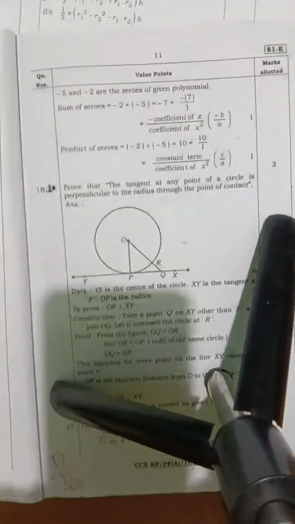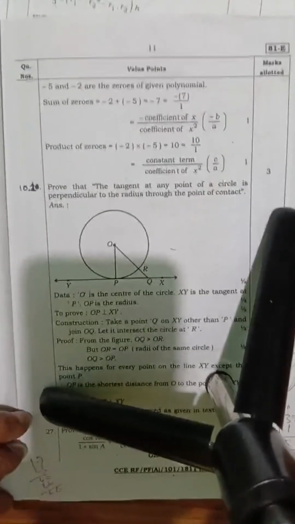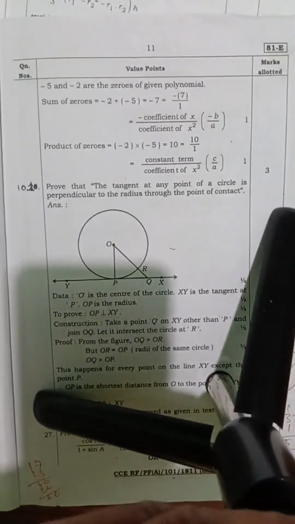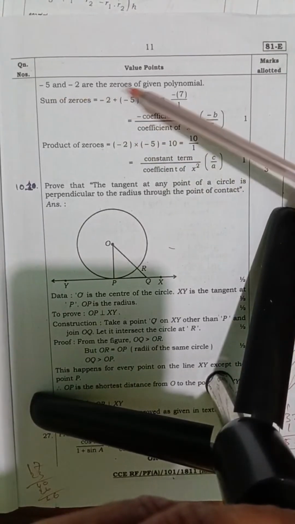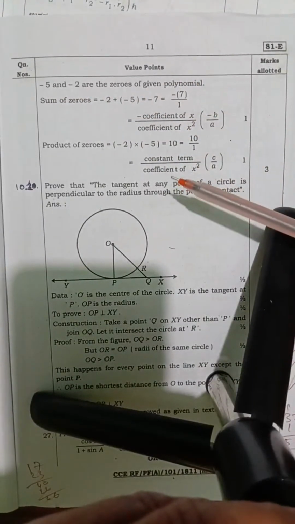Now we have to find the zeros of the given polynomial. So how can we find that? Look here, we are continuing. Here we get that minus 5 and minus 2 are the zeros of the given polynomial.